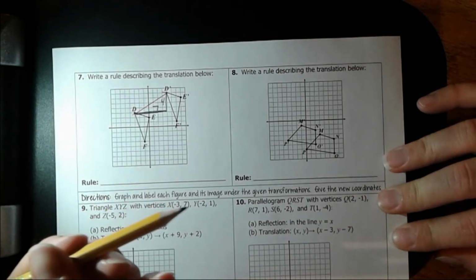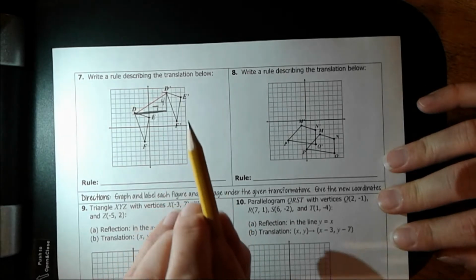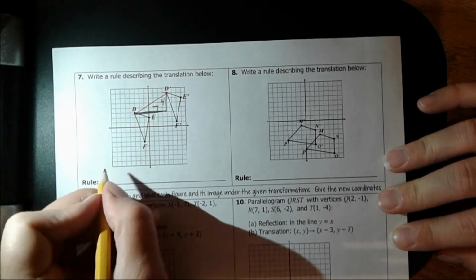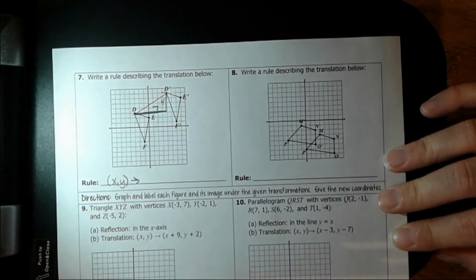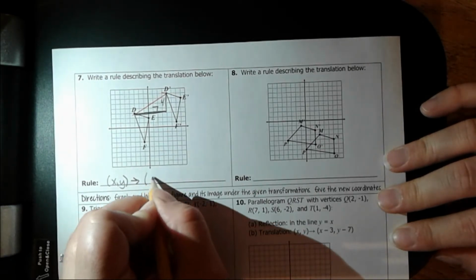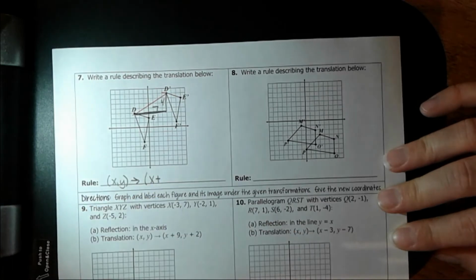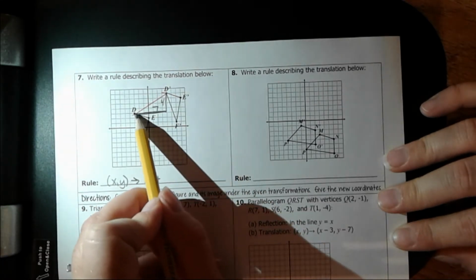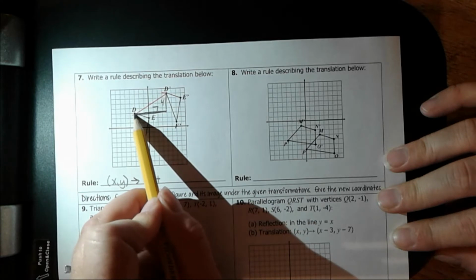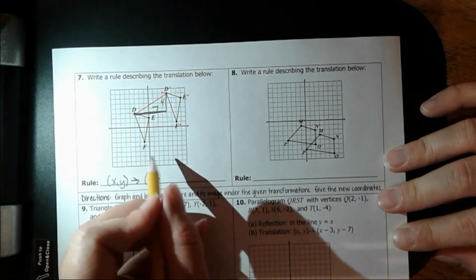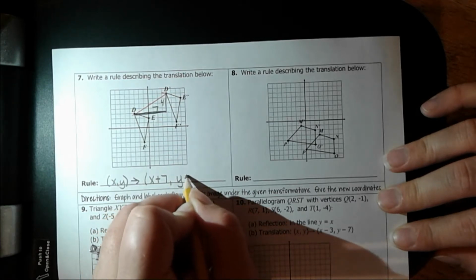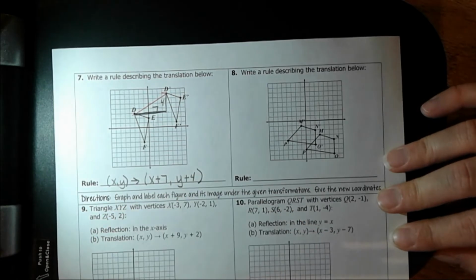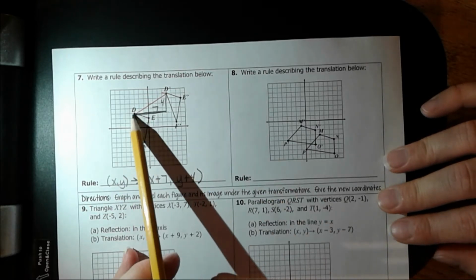So remember, this is positive for X, and this is positive for Y, going up and down. So our rule is going to be for every X, Y, they become X plus our horizontal shift, which we went 7 positive units for our horizontal shift, and then Y plus our vertical shift, which was a positive 4. So that's our rule.